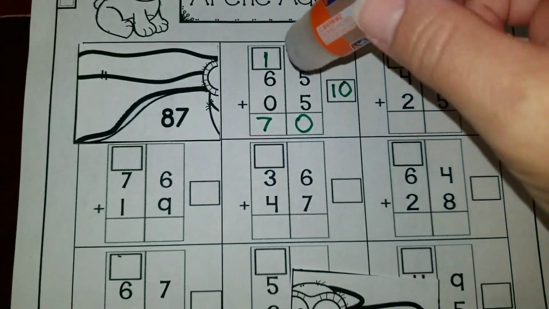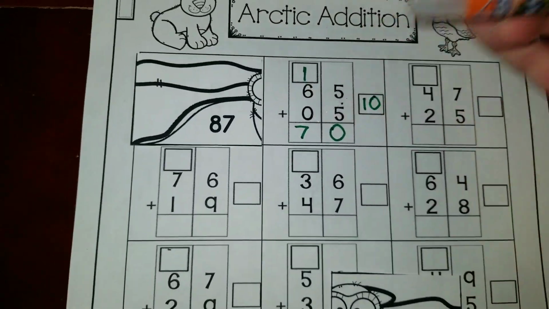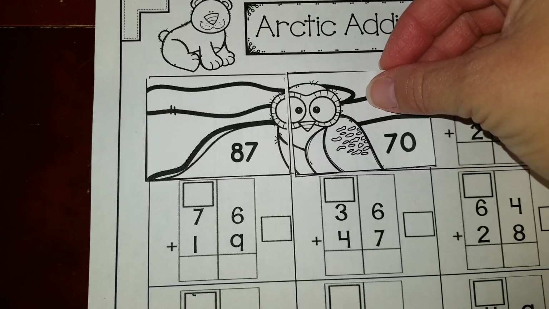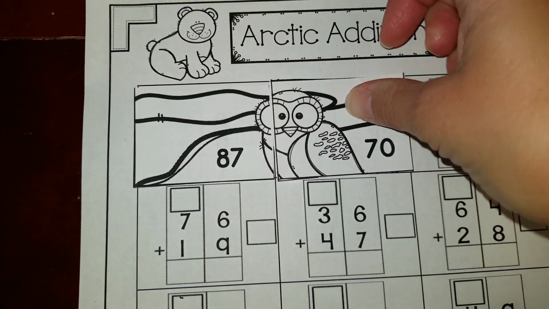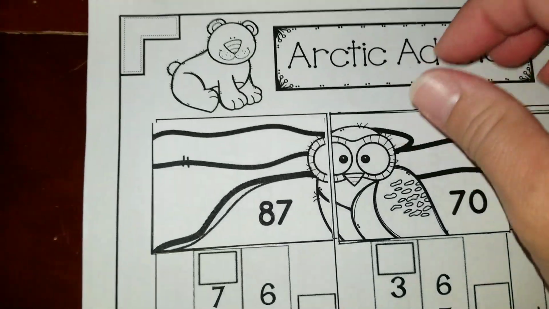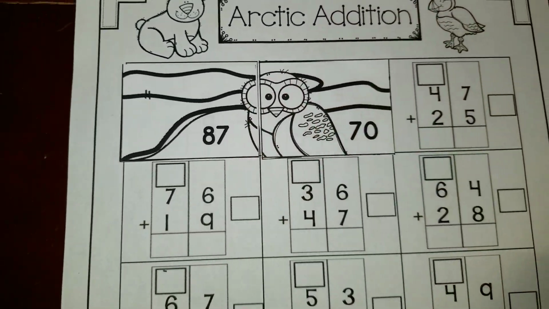It's an owl. All right, so all I have to do is put some glue here, and then my picture is gonna come right here. And it's starting to make sense, right? If it doesn't make sense, it's because you got the wrong answer.